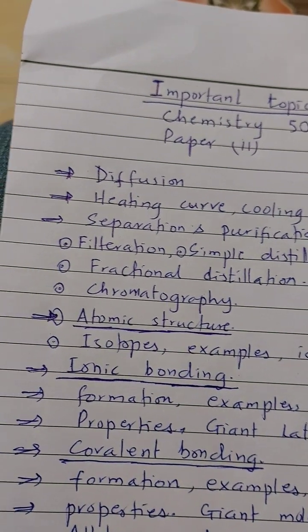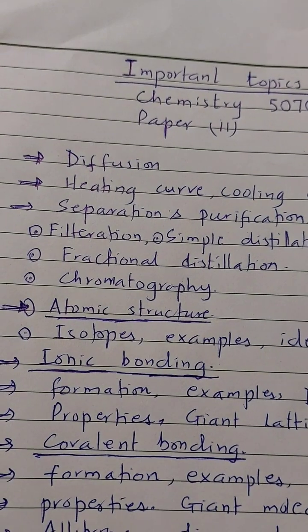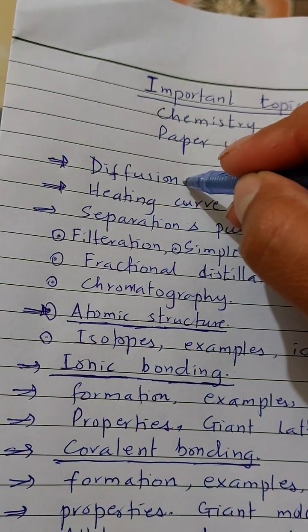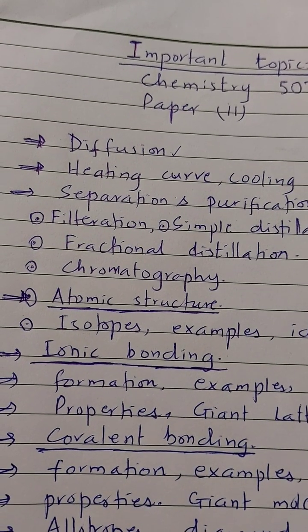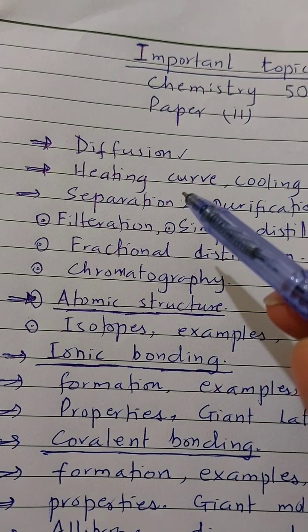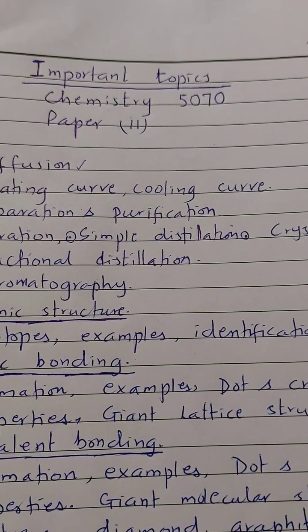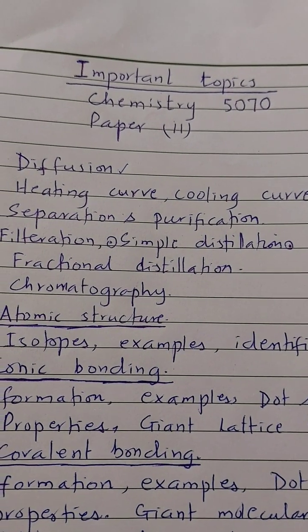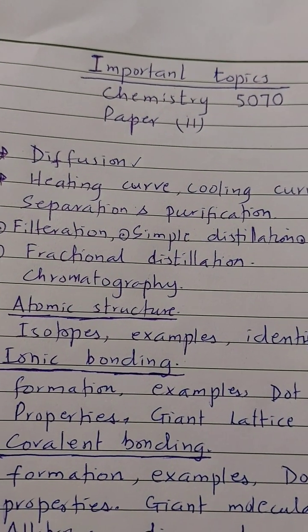First of all, in the initial chapters, as you know, diffusion is a very important topic and it is very easy. Questions will come from this topic. Then there is another topic, which is the heating curve and cooling curve, related to when you heat the solid or when you boil the liquid.